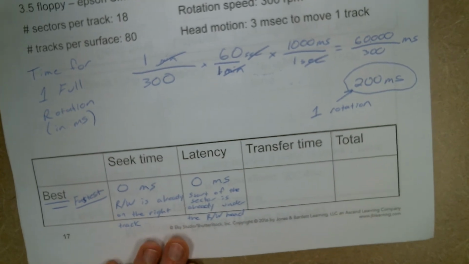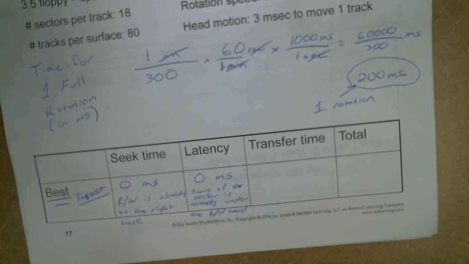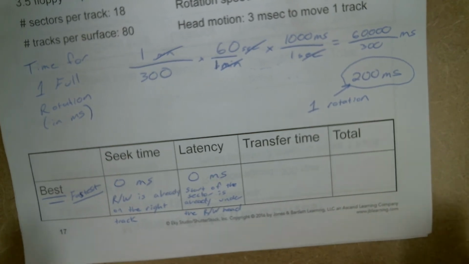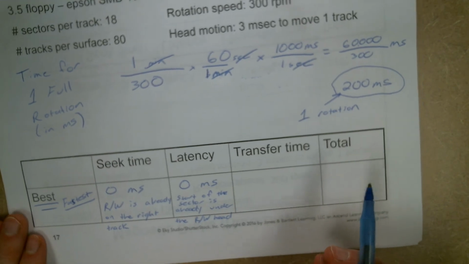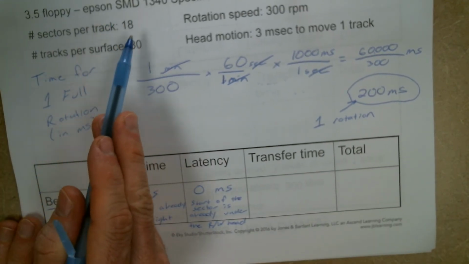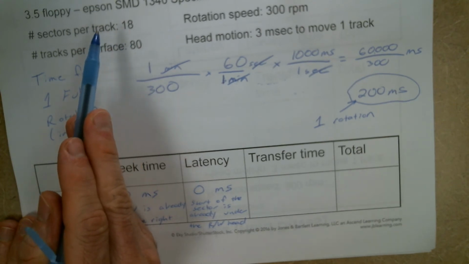Now you might be saying to yourself, does that mean the transfer time is going to be 0 too? No, transfer time can't be 0 because that's the time it takes to actually read the information off the disk. So that's never going to be 0. What that's going to be is we know that there are 18 sectors per track.